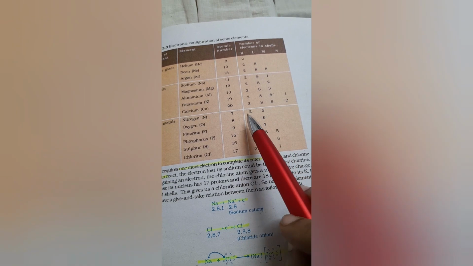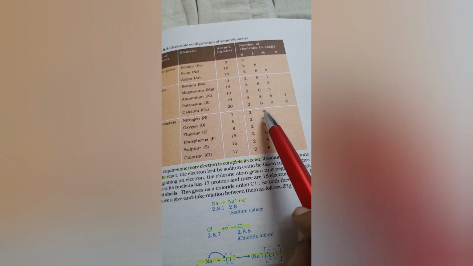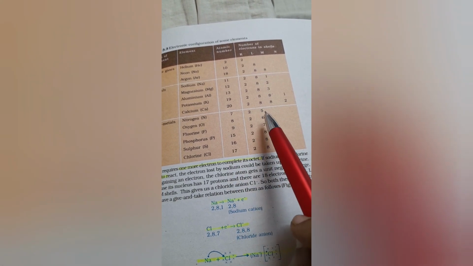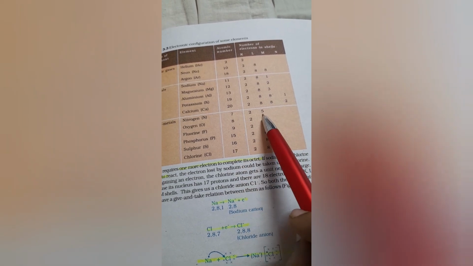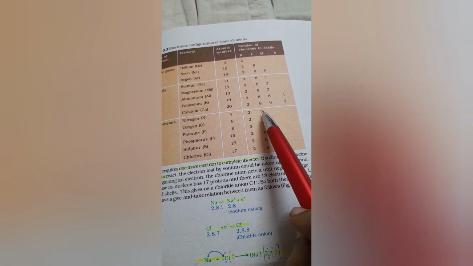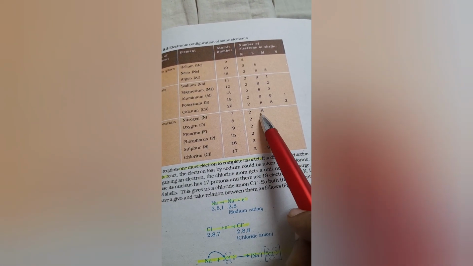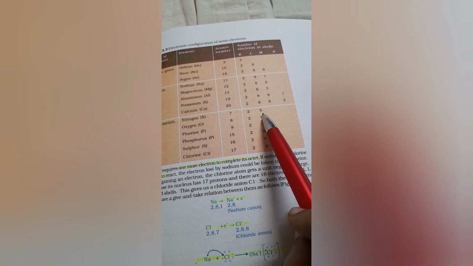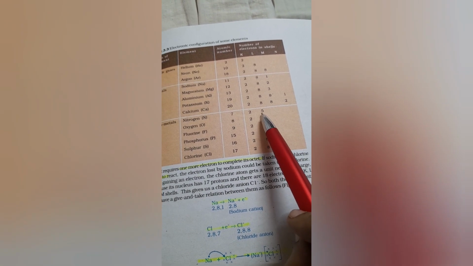When you go to non-metals, we will take one example, nitrogen, with atomic number 7. The first shell has 2 electrons, then the remaining 5 go to the L shell. So 2 plus 5, 7. You see the L shell can take 3 more electrons to complete the octet.